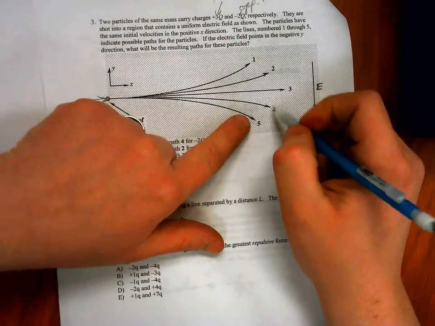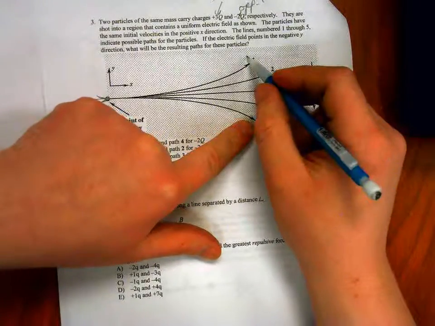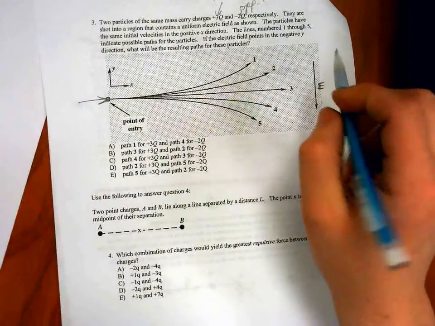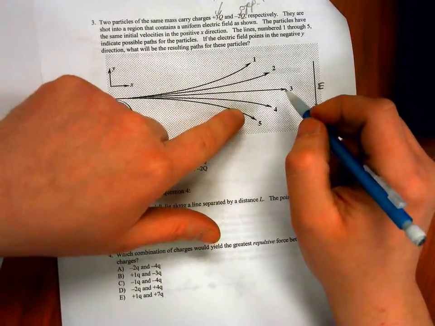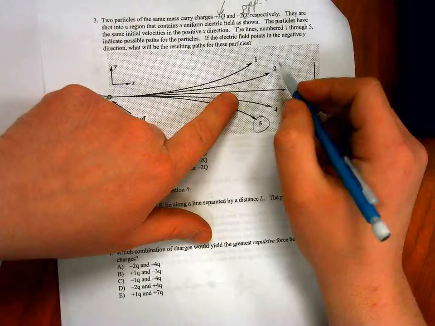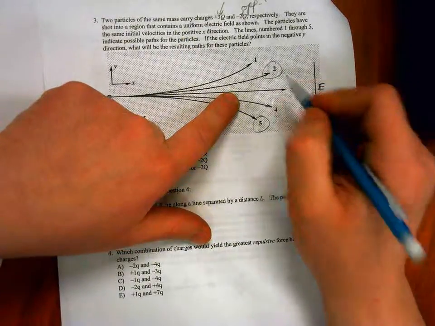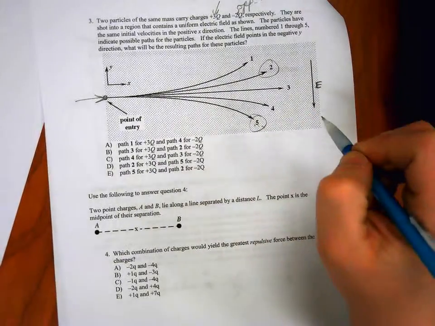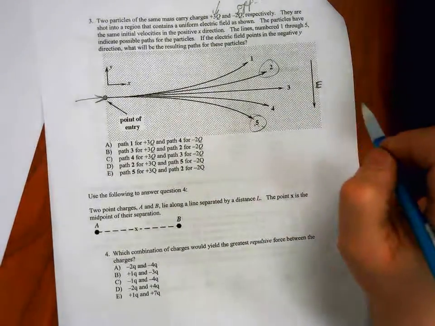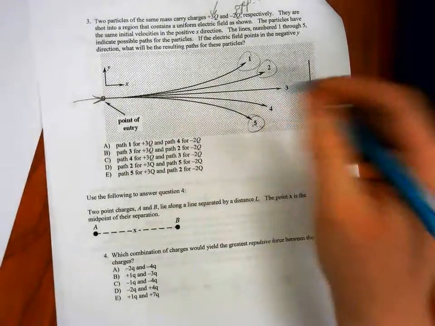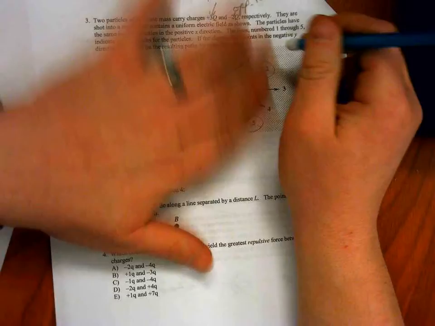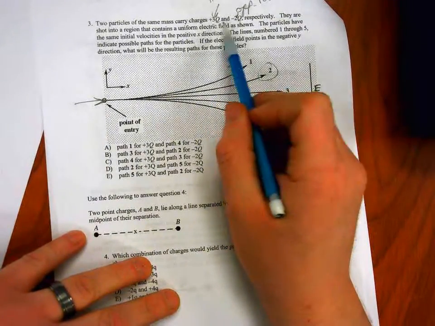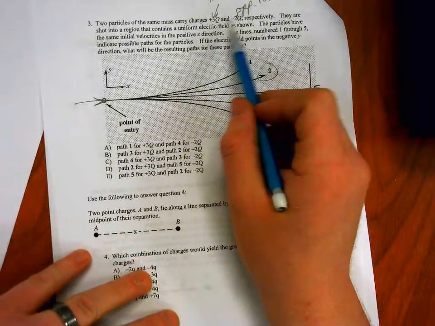Okay, so one of these has to be 3, and one of these has to be 2. All right, because they're going to experience a force, so they're going to bend. Well, that means only this can be +3 and that can be -2, just because the curvature has to be greater for the higher magnitude charge. So if I were to circle this one, well, they have the same curvature. That can't happen because they have different charges. The curvature of the positive charge has to be greater than that of the negative, just because it's a higher magnitude, 3 versus 2.